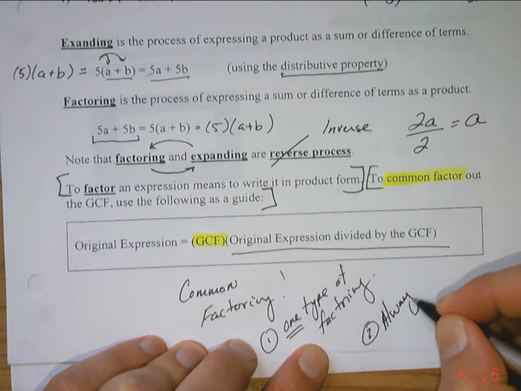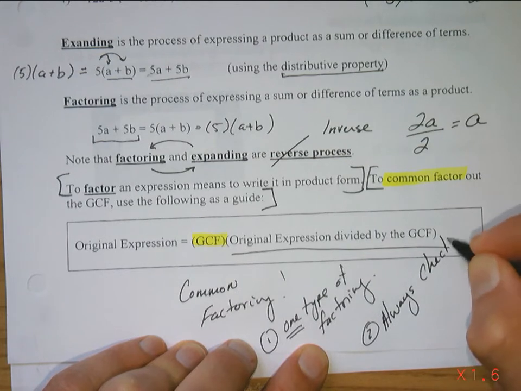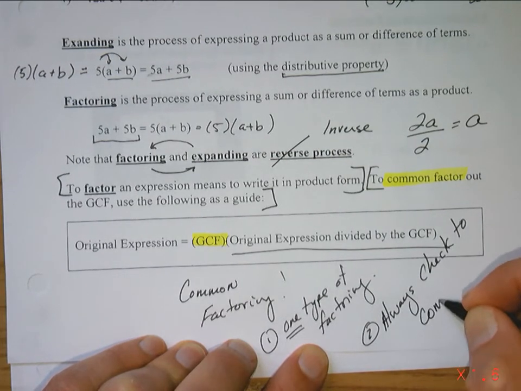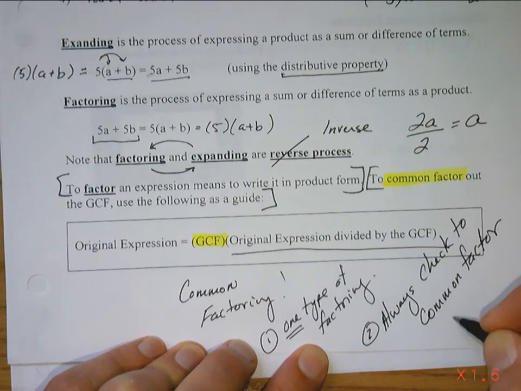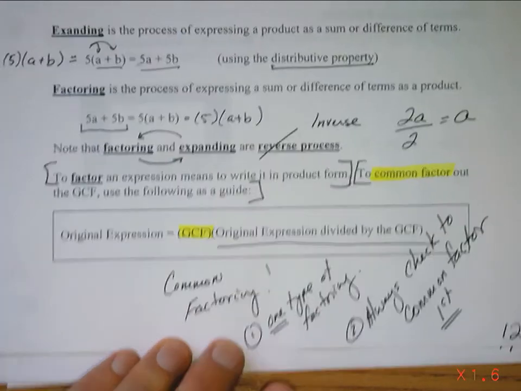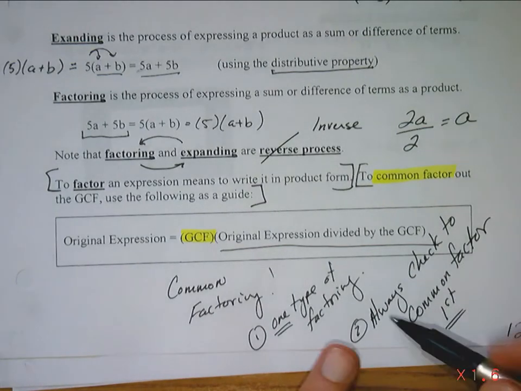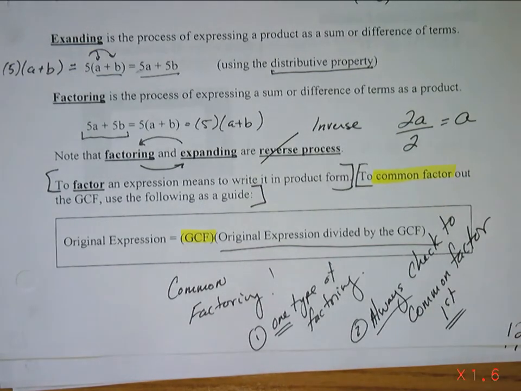Always check to common factor first. Always. Okay? And I'm a mathematician, guys. When I say always, that's a definite. That's always. You always check to common factor first.